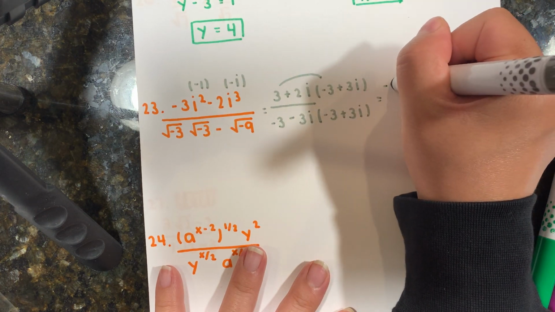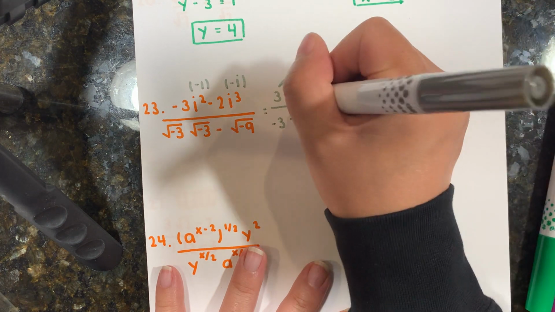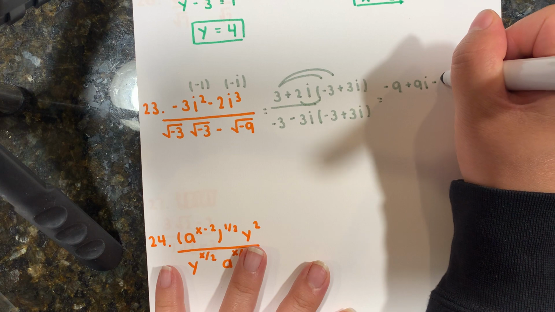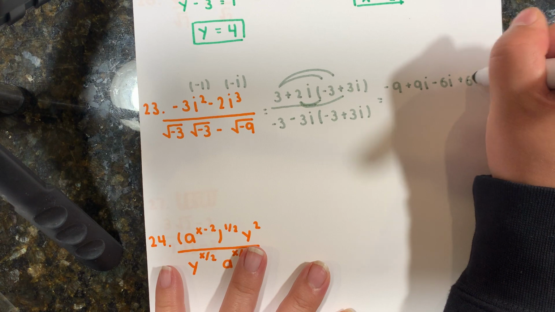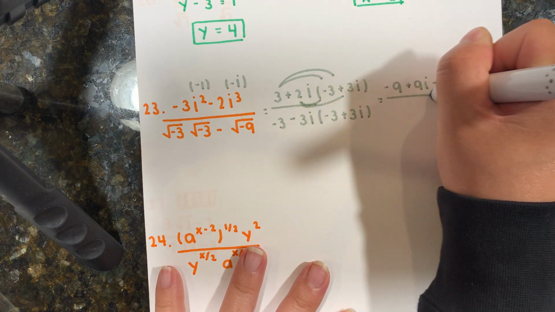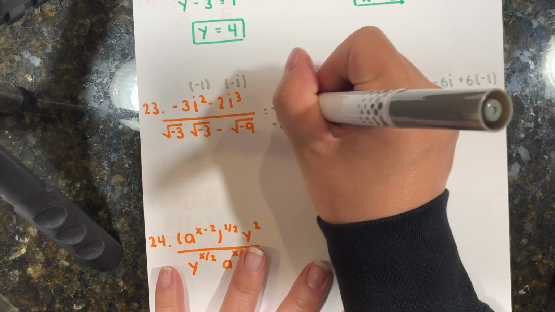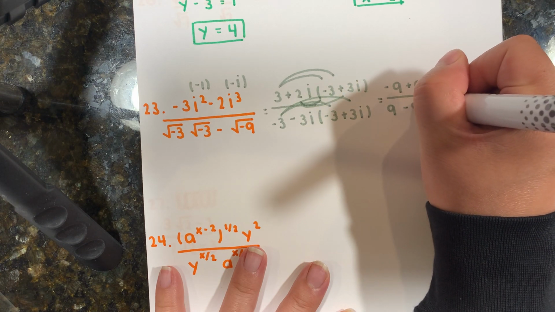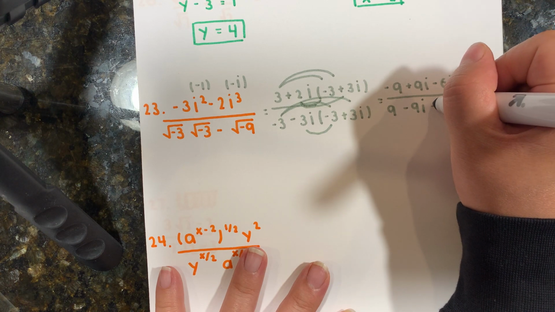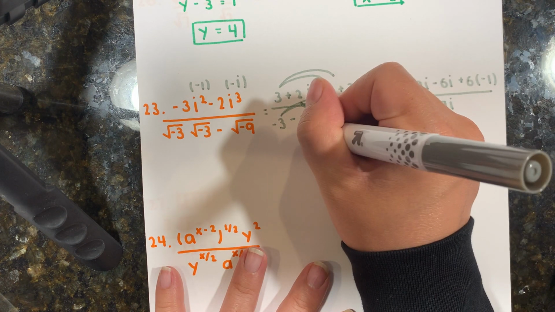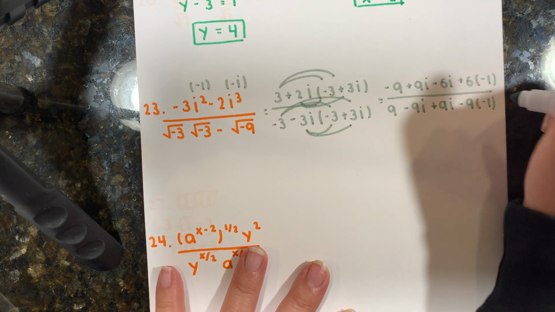3 times negative 3 is negative 9. 3 times 3i is going to be 9i. 2i times negative 3 would be negative 6i. And then 2i times 3i would be plus 6 times negative 1, over negative 3 times negative 3 is 9. Negative 3 times 3i would be negative 9i. Negative 3i times negative 3 would be plus 9i. And then negative 3i times positive 3i would be negative 9 times negative 1.